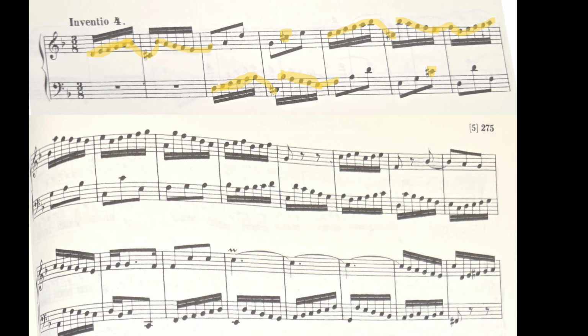All right. As I mentioned in the other example, after we get past the first system, and this is actually the top of the next page. The first system is at the bottom of the first page, and the second system is the top of the next page. And you'll see that all the accidentals have disappeared.